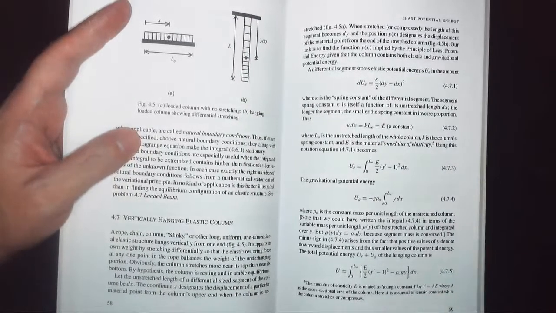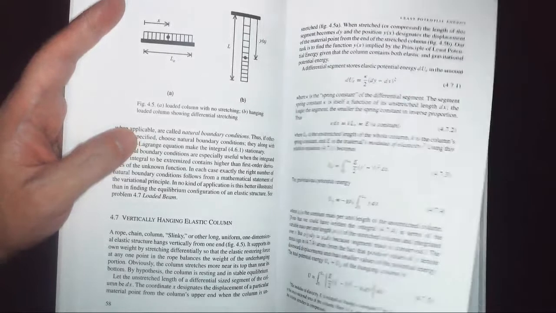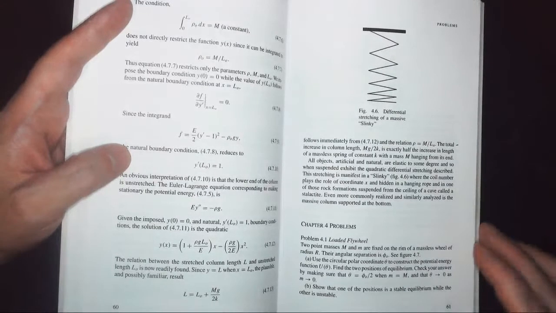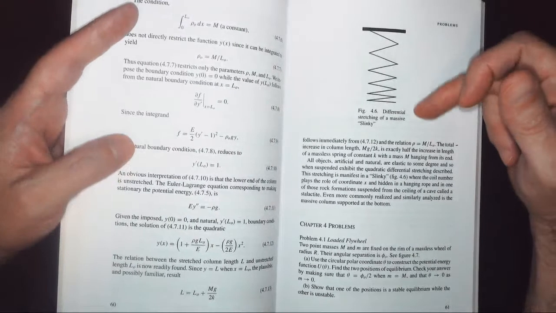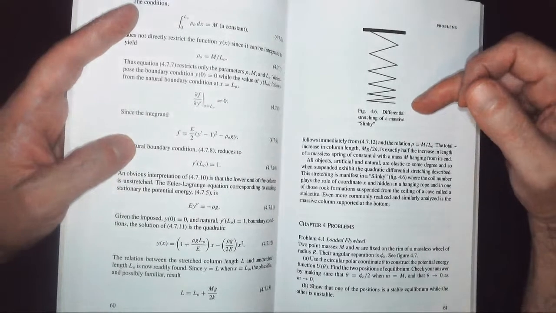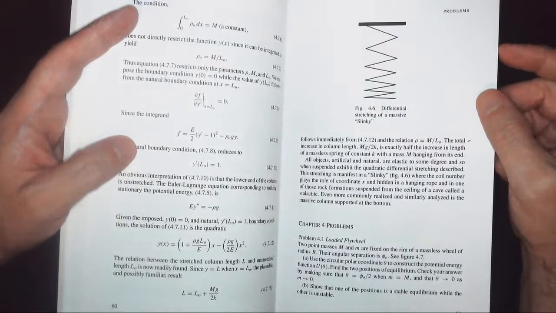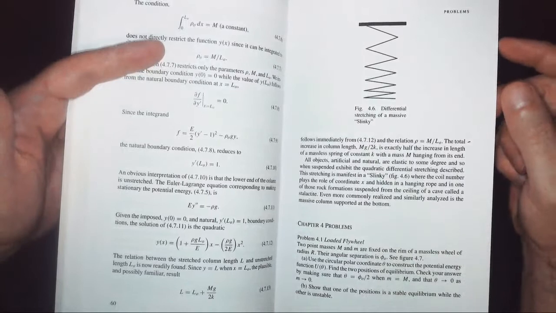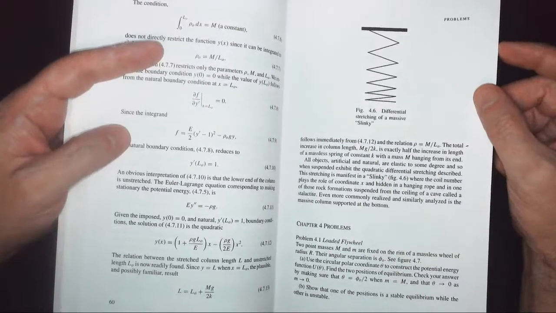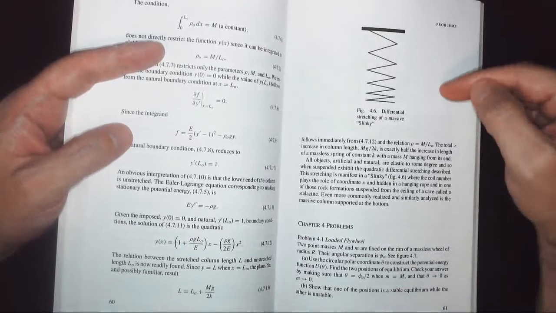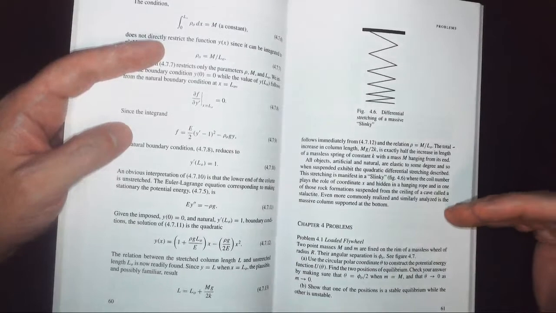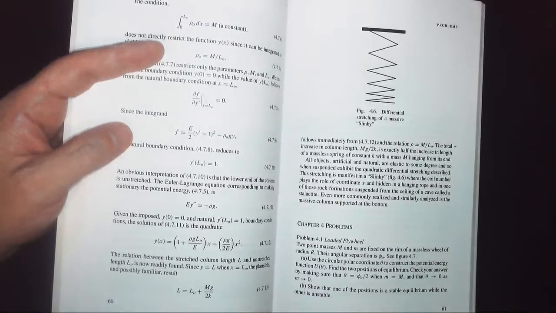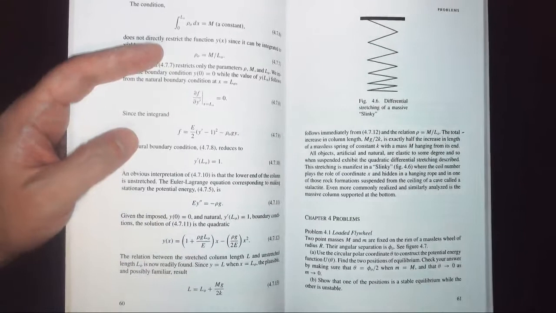Occasionally you see a lot of these actually at the end of the problem lists in your Physics 1 texts. And a lot of them can be done, like this differential stretching of a massive slinky can be done with elementary mechanics, with just Newtonian mechanics. It requires some thought. It requires you to be either very creative or very organized. Okay, either one of those will usually do. So I'm trying to think of which is the one that I've seen.